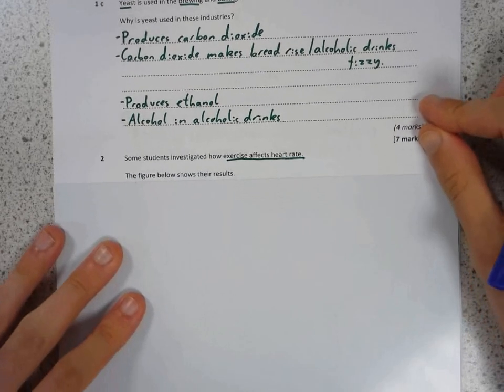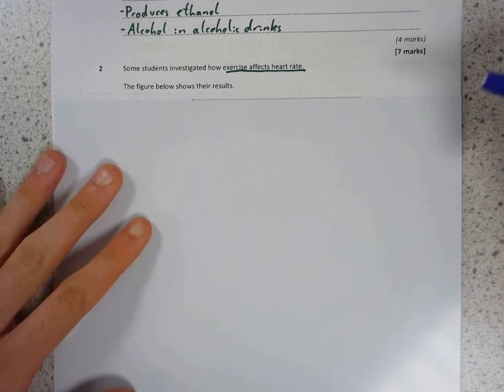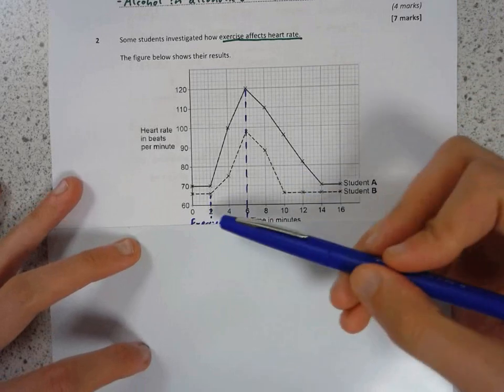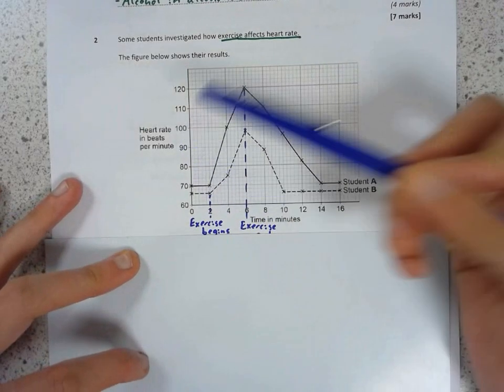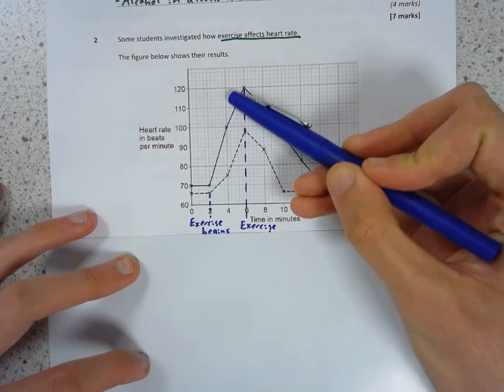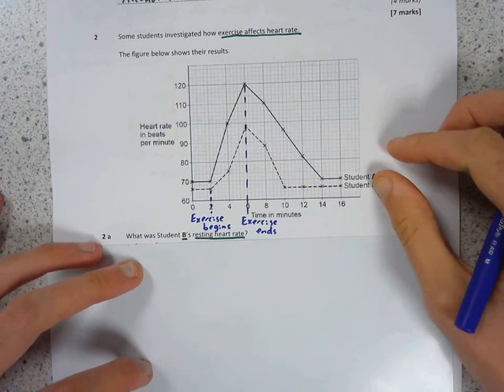Question 2. Some students investigated how exercise affects heart rate. The figure below shows their results. So here we've got 2 students, we've got the time on the x-axis and the heart rates in beats per minute on the y-axis. And we can see the heart rate is staying constant, then it's increasing, decreasing, and then staying constant again at the end.